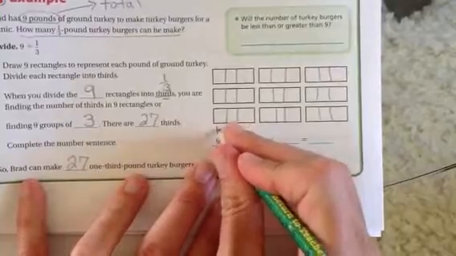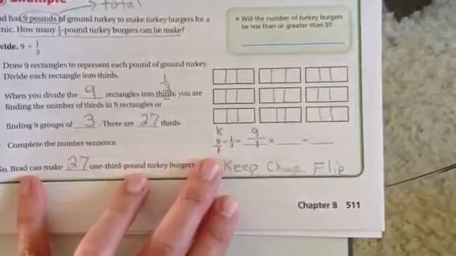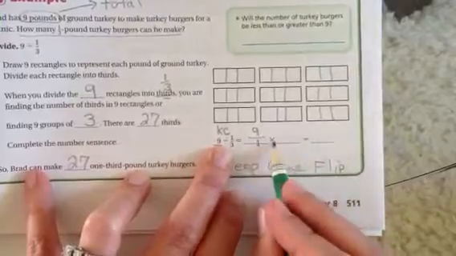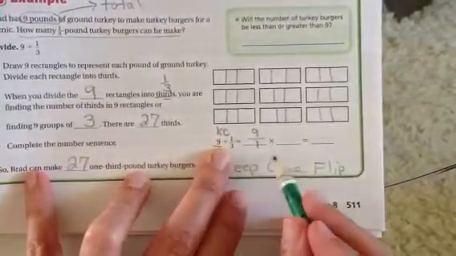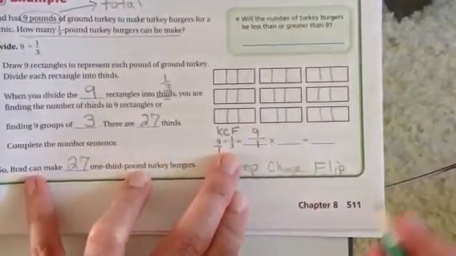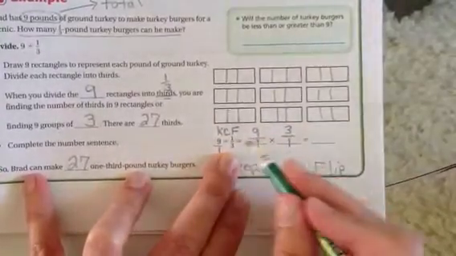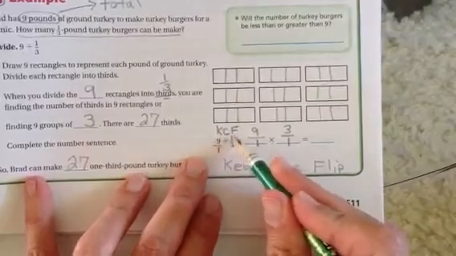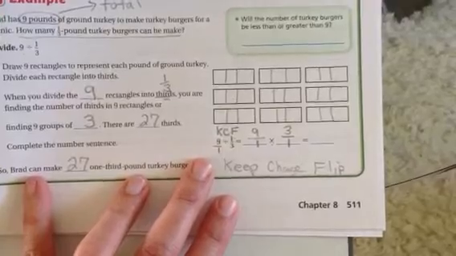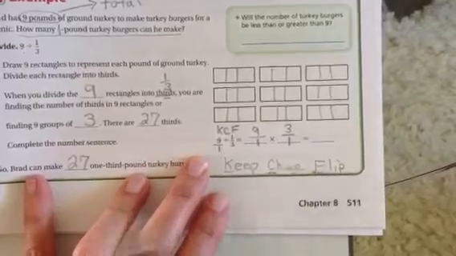We are going to keep the first fraction the same, 9 over 1. We're going to change the operation. They already did it for us. So the opposite, or the inverse, of division is multiplication. And then we're going to flip the last fraction. So 1/3 now becomes 3 over 1. So we're flipping. The denominator becomes the numerator, and the numerator becomes the denominator. And now we have a multiplication sentence because we did keep, change, flip.